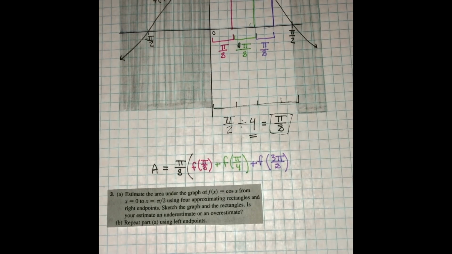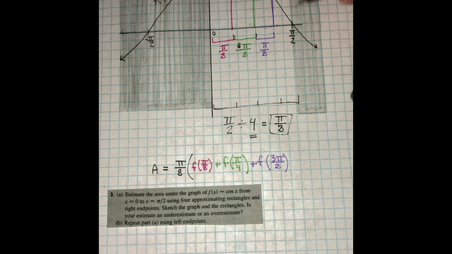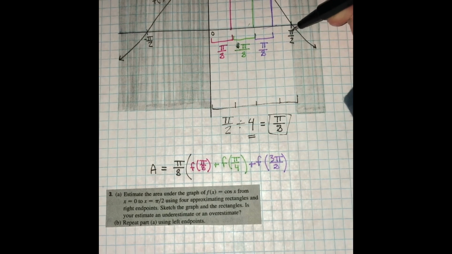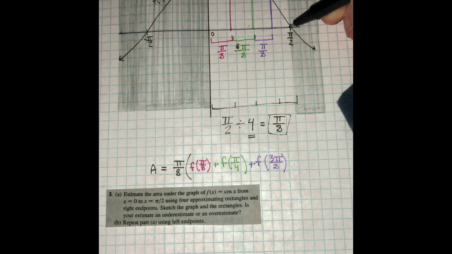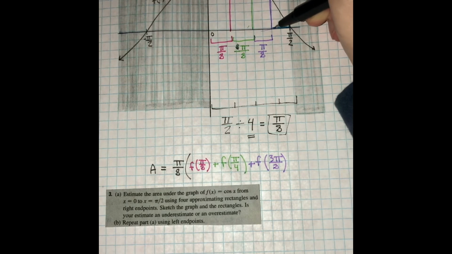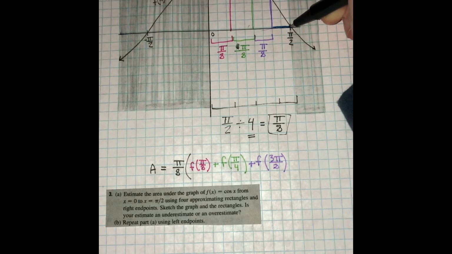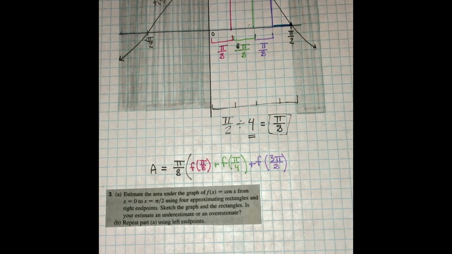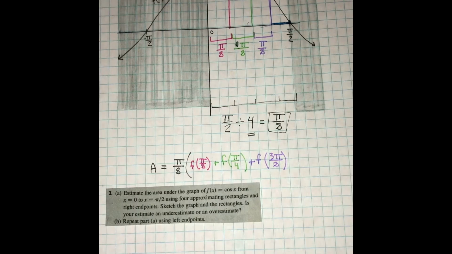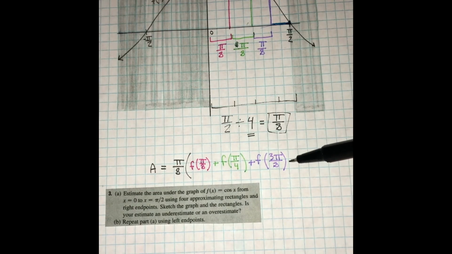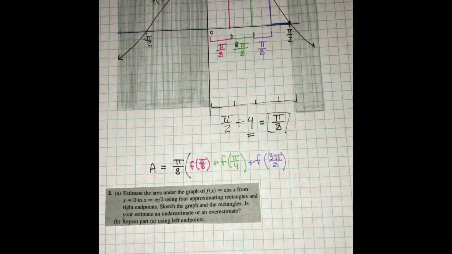Our final rectangle should exist with an x value of 4 pi over 8. This value, however, is equal to pi over 2. As we can see, having a right endpoint at pi over 2 would not create any rectangle at all, because this is an intercept point for our graph of cosine x. For this reason, we will not have a final value in our area formula for this particular approximation.